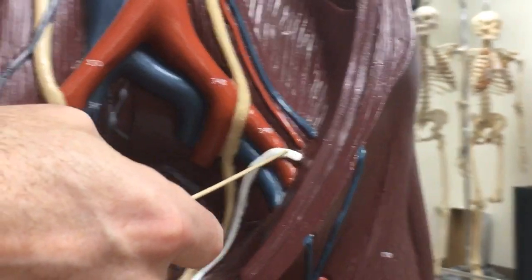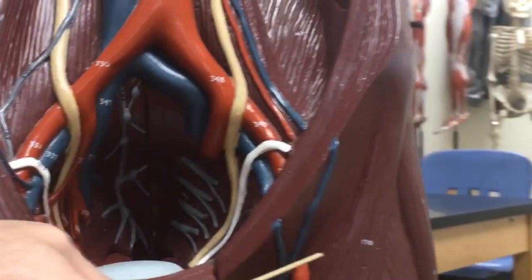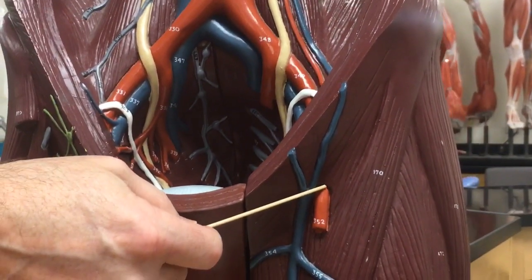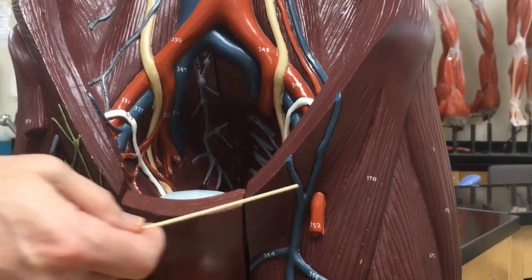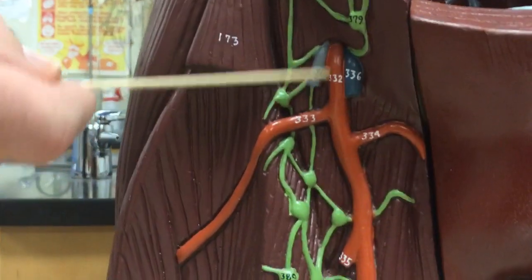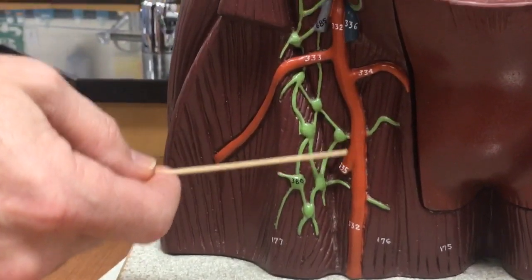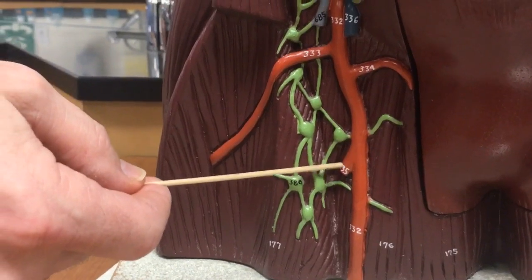So external iliac artery and vein pass through the inguinal canal, emerge on the other side as femoral artery and vein. The femoral artery and vein can be seen together on this side. Follow the femoral artery down, gives off a branch here that runs deep. That is deep femoral artery.